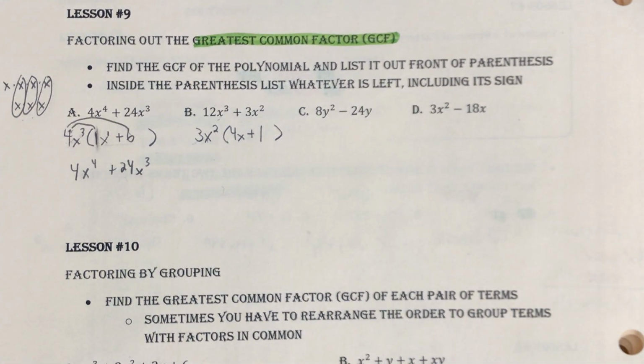Now again, just to make sure that that makes sense, I'm going to show it to you again so you can see how it works backwards.